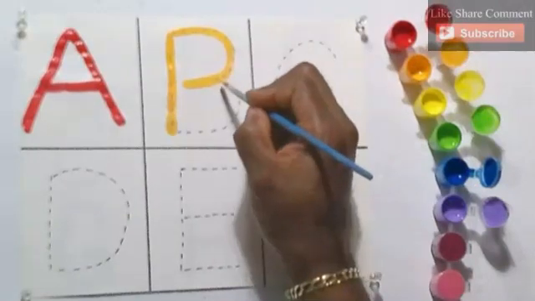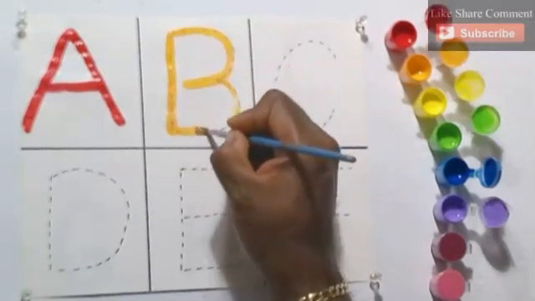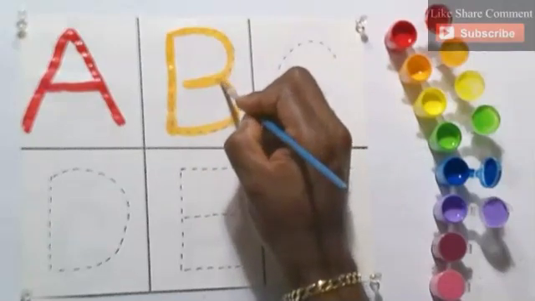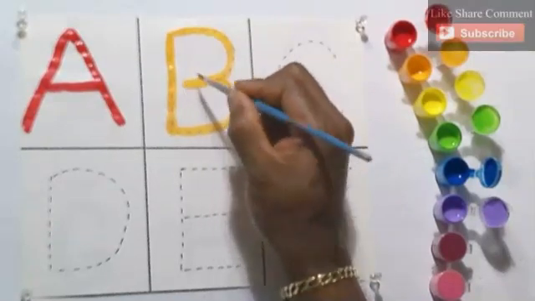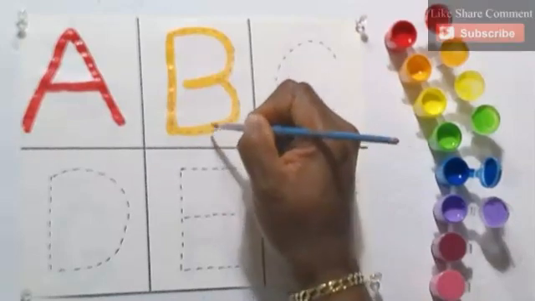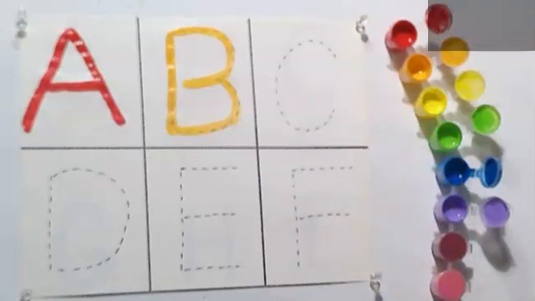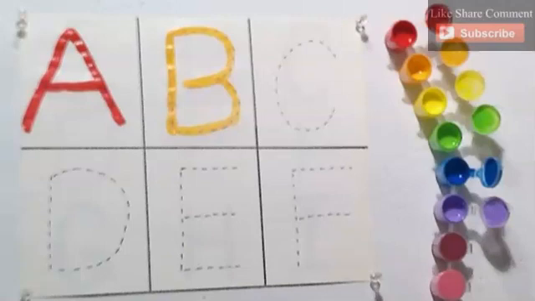Learning is fun. That's the letter B. Think of some words that starts with the letter B.